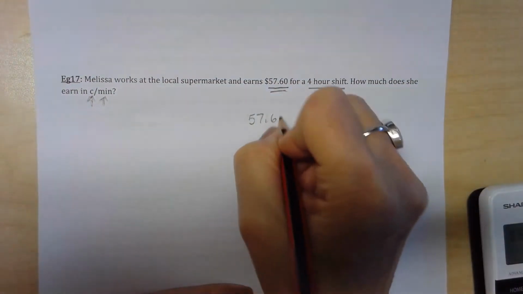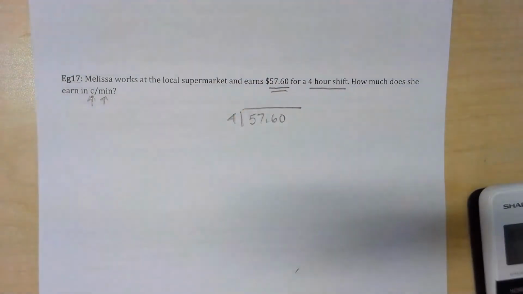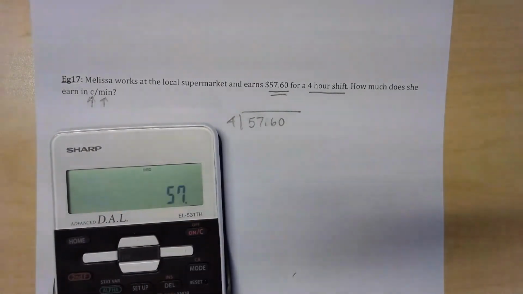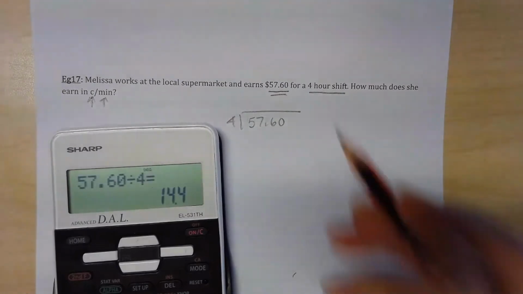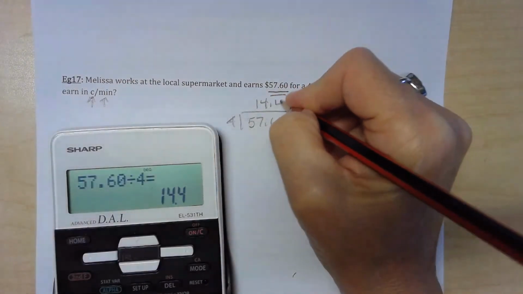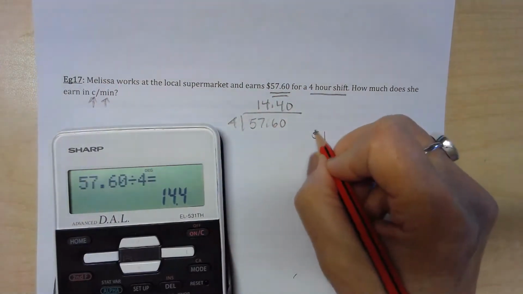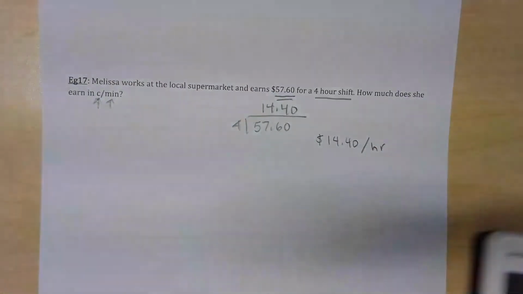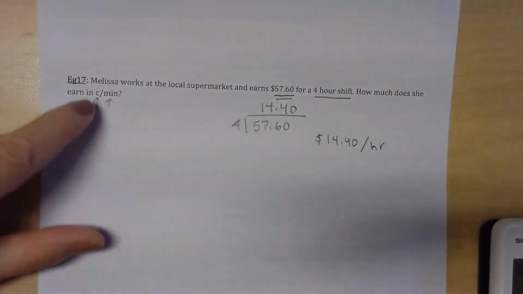I'm going to do a calculator job here, too easy. 57.60 divided by 4 gives $14.40 in 1 hour. $14.40 per hour, okay? Now, I like to do it this way.